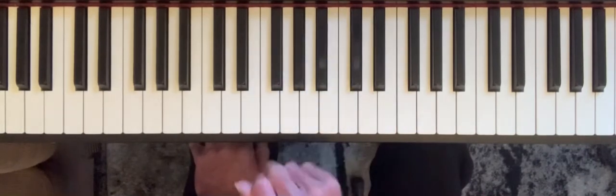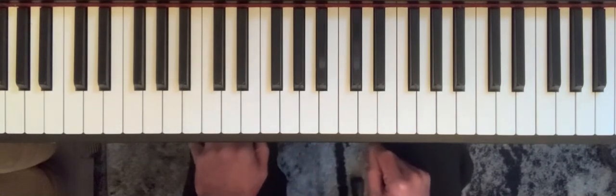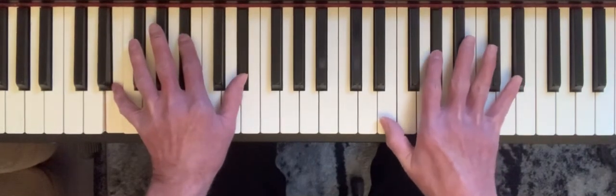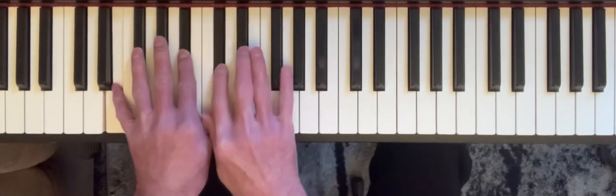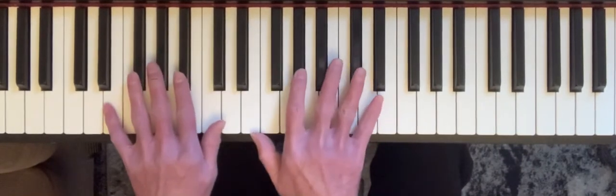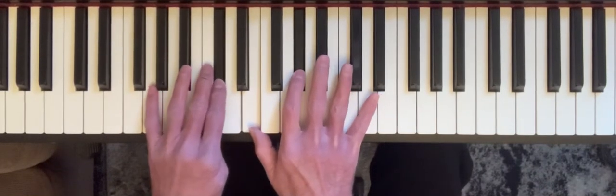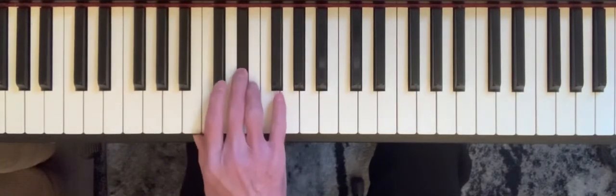So let's look at the licks that I played. I used the triads, but I also used 1 extra note, a passing note. So on the very first chord, I used a D flat minor triad, and I used 1 extra note, E flat as a passing note.